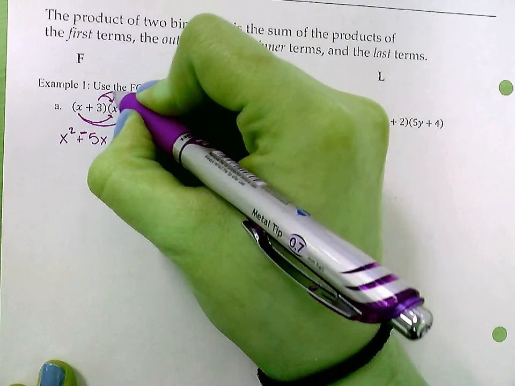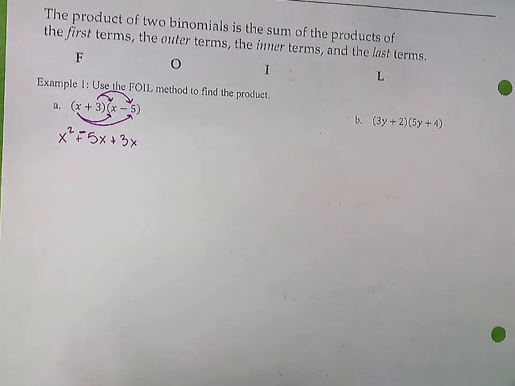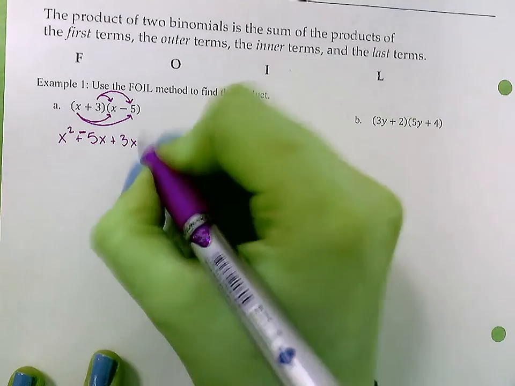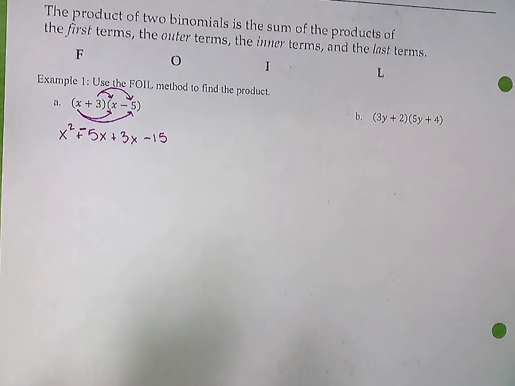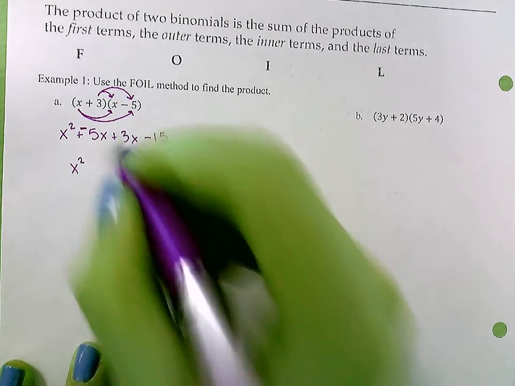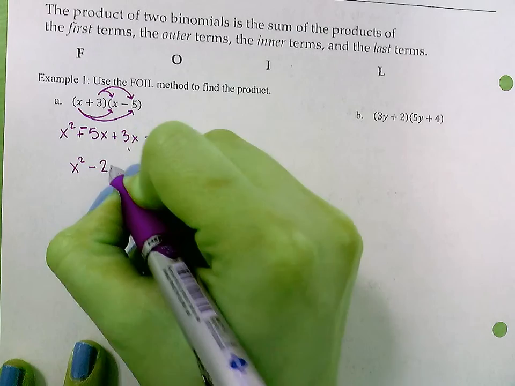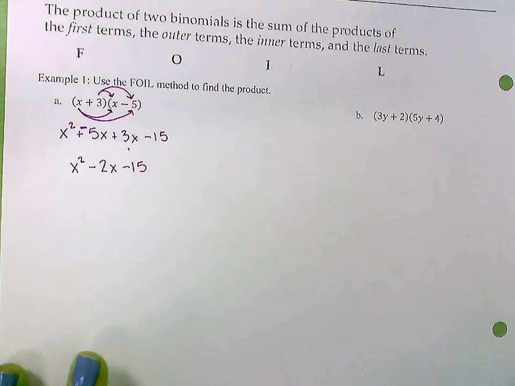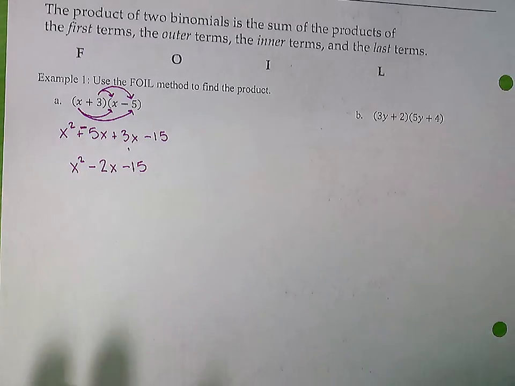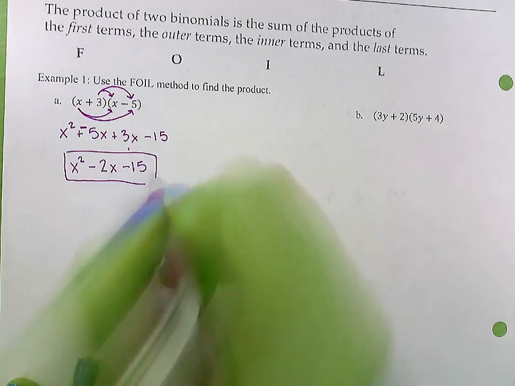And then our last terms is 3 times negative 5. Okay, so that will be negative 15. Okay, so from here you want to combine like terms. Okay, so those middle two terms you're going to add together. Okay, so we'll have x squared, and then we have negative 5x plus 3x. So we have minus 2x minus 15. Okay, so that would be that final product there.